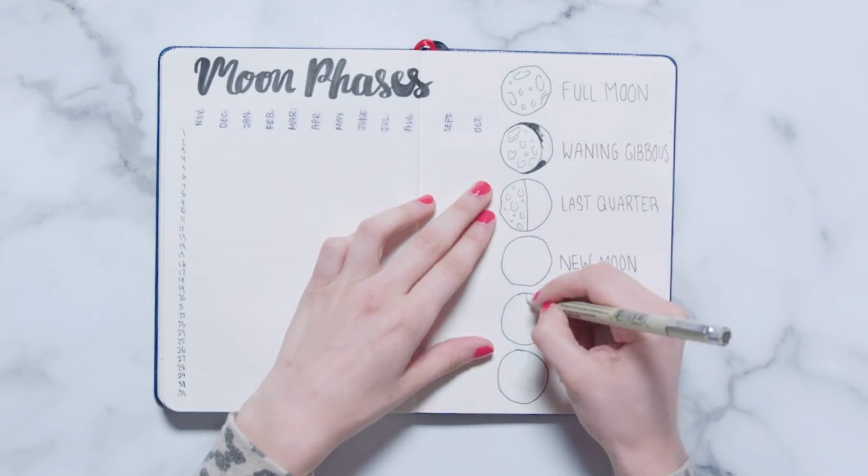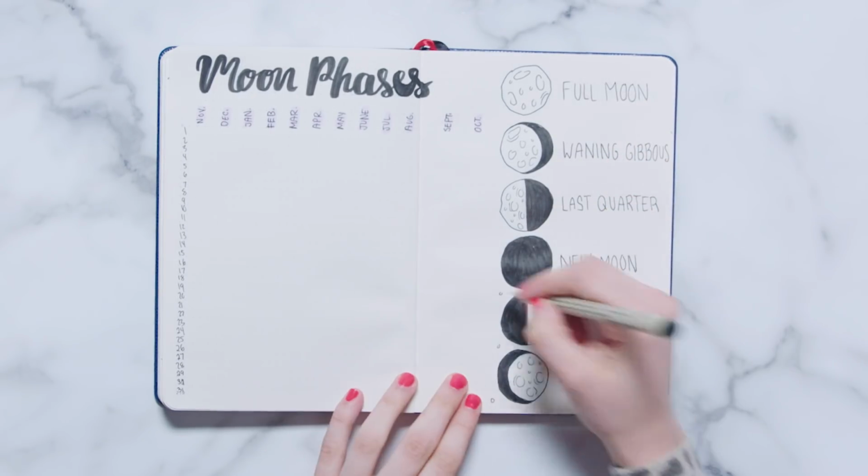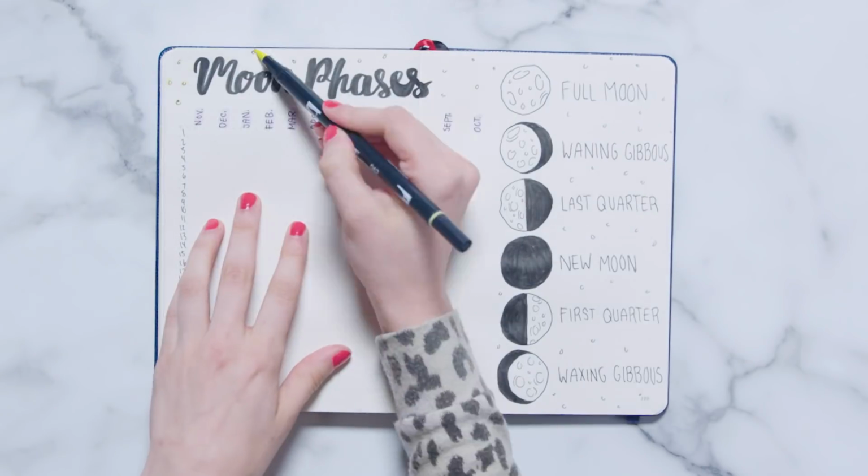To finish off the key, I colored in each of the moons to correspond to the phase of the moon cycle they were labeled with. Lastly, I decorated the spread with circles and colored them in with yellow.